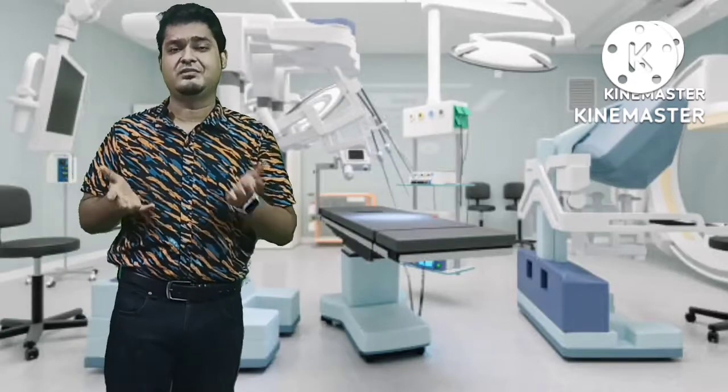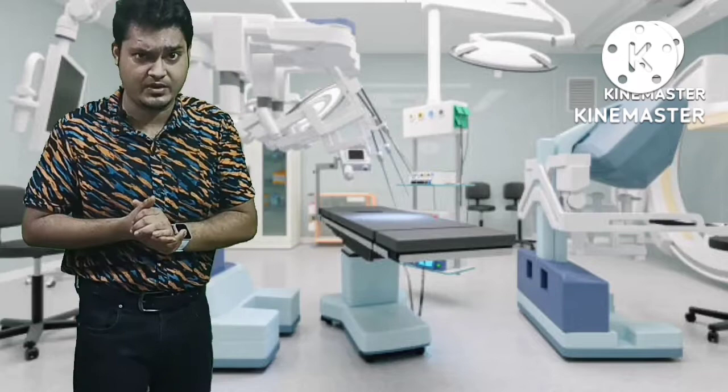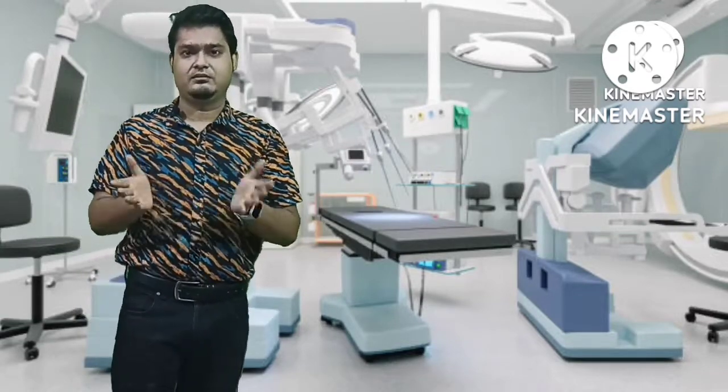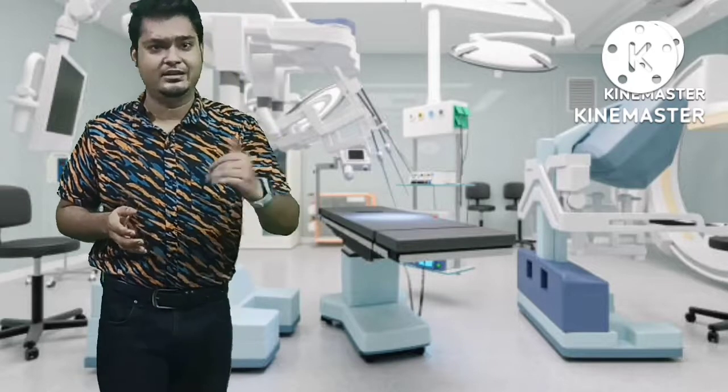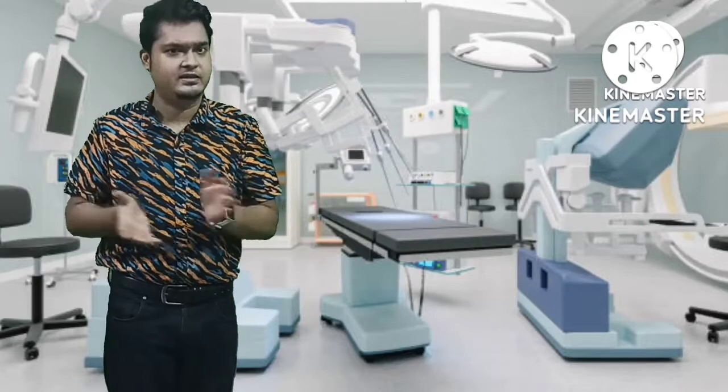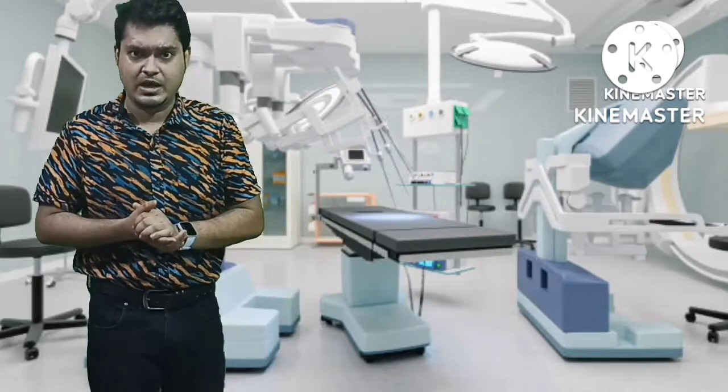CT coronary angiography does cause some contrast media-induced effect, but this is negligible. Only a negligible effect has been noted, as per the researchers and as per the examinations we perform daily. It happens only in rare cases, the contrast media-induced effect.